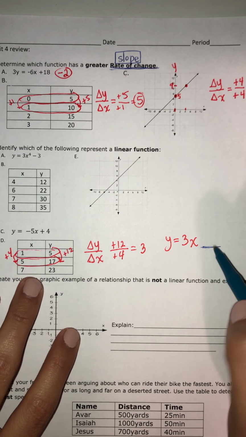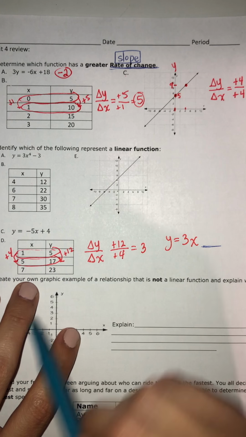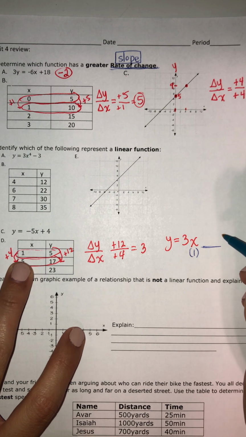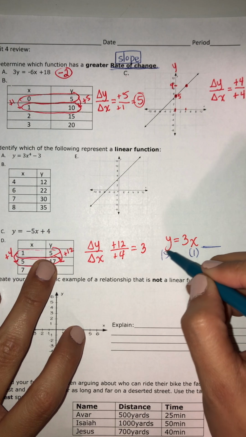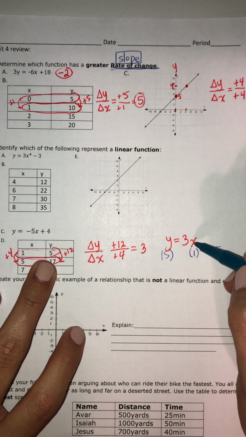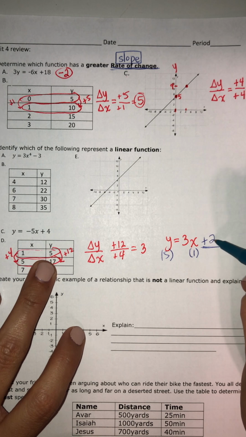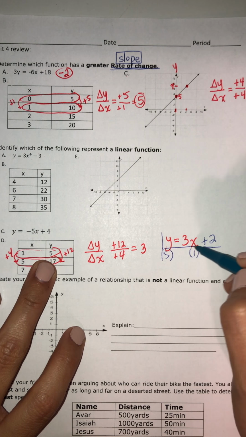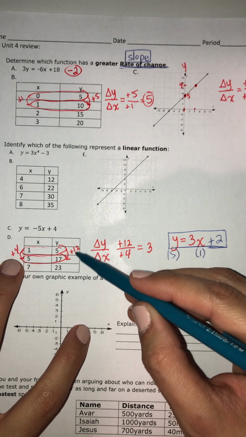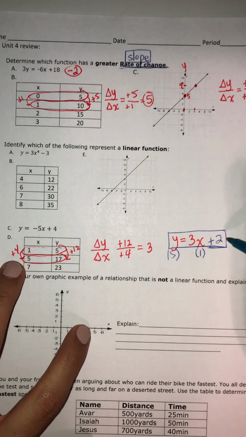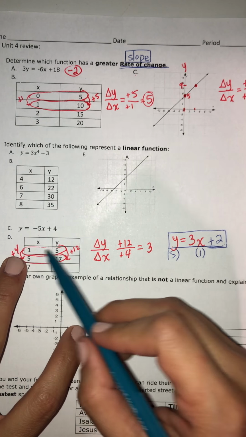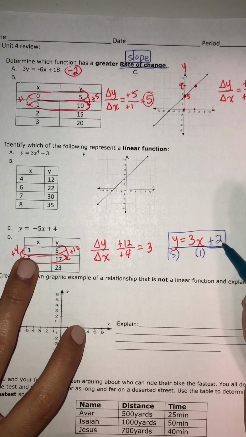So to get the y-intercept when there's no 0, you pick any point. I'm going to use the first one. If I plug in 1 for x, I should get 5 for y. So 3 times 1 is 3, and then I need to add 2 to get to 5. So if this table is linear, then it should work for every point plugging it into this equation. So I know it works for 1 and 5 because that's the one I used to make it.